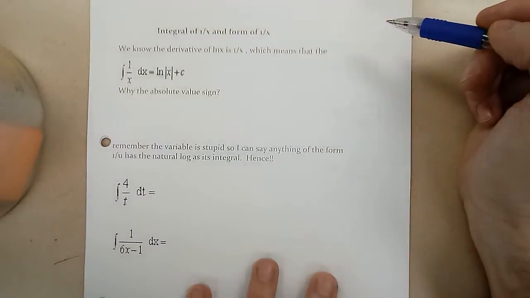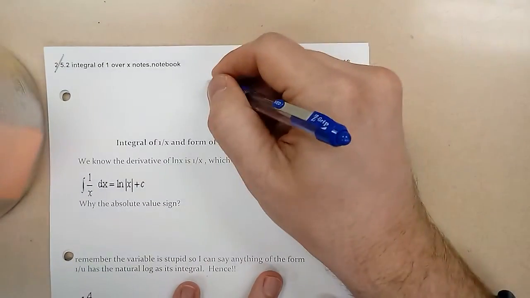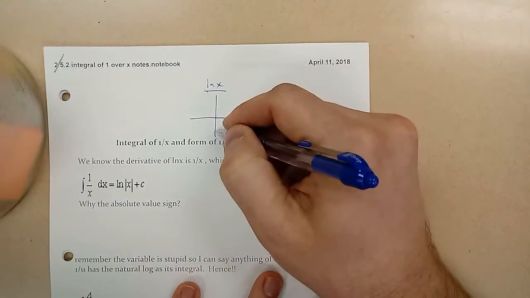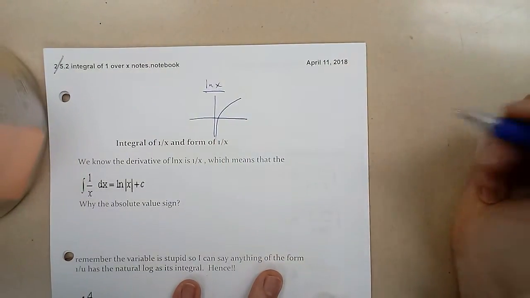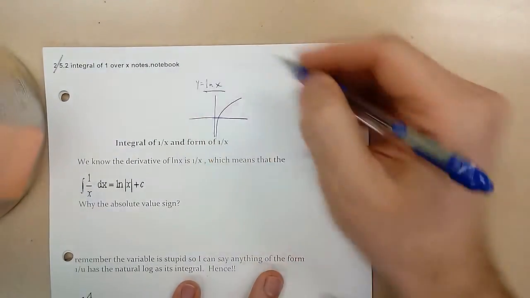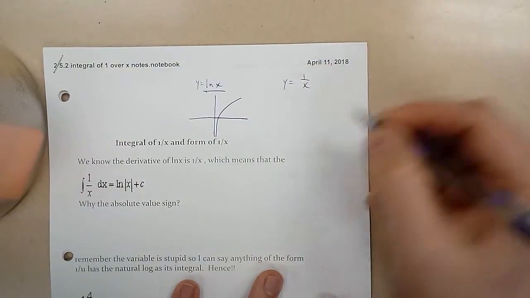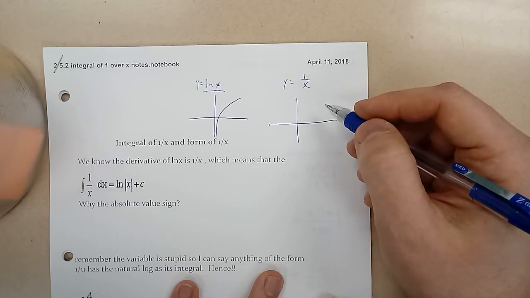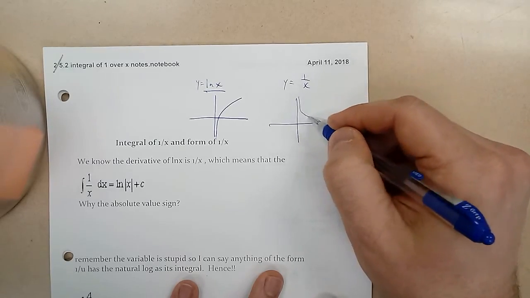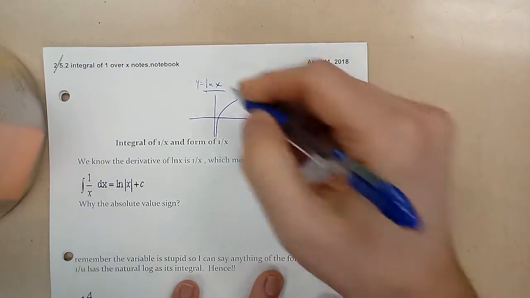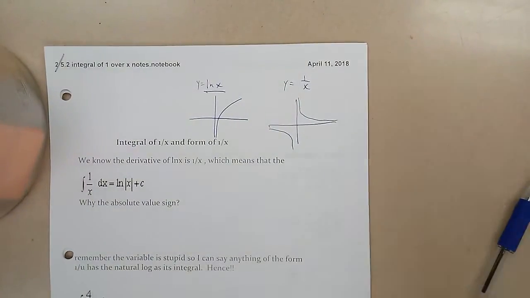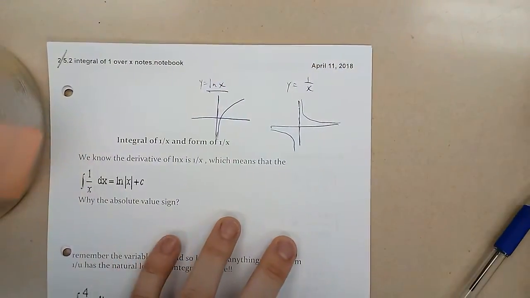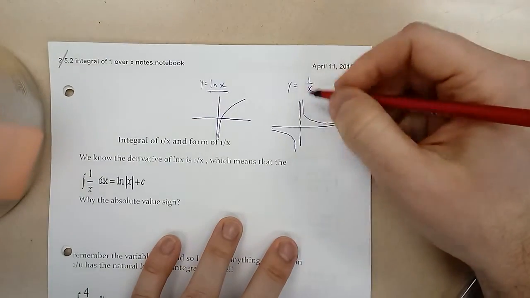So I just want to remind you really quick, I'm going to draw a quick picture. If we look at the graph of the natural log of x, that graph looks like this. If we compare that to 1 over x, the graph of 1 over x looks like this. Now, they both have a vertical asymptote at x equals 0.